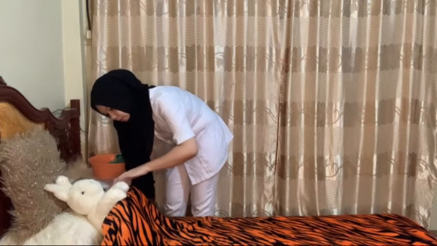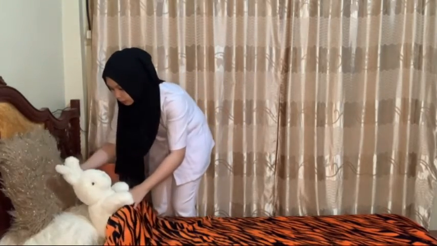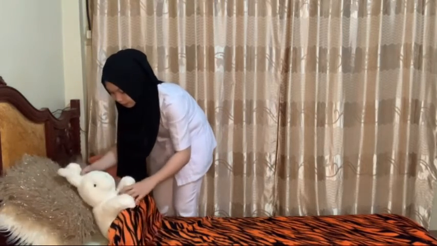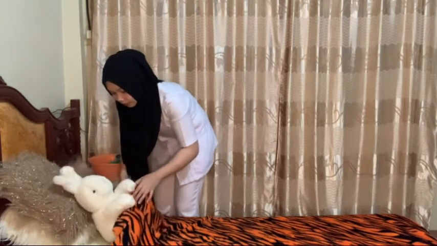Gather the equipment needed and perform hand hygiene. And make sure to close the room door or curtains. Raise the bed to a comfortable working height. Assist the patient to a comfortable position that provides easy access to the area to be treated.